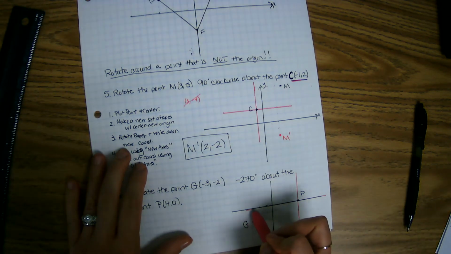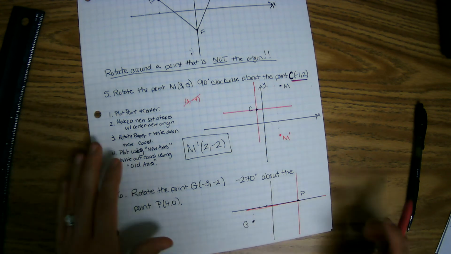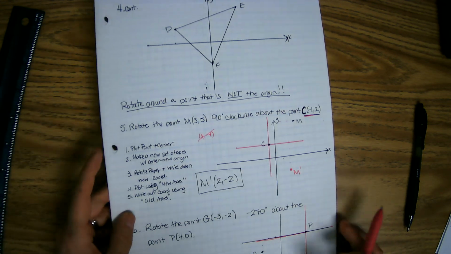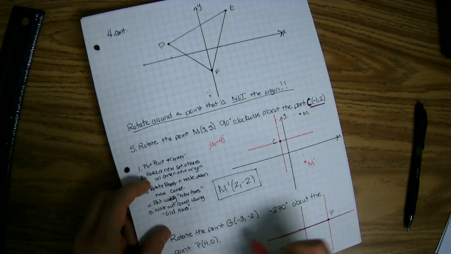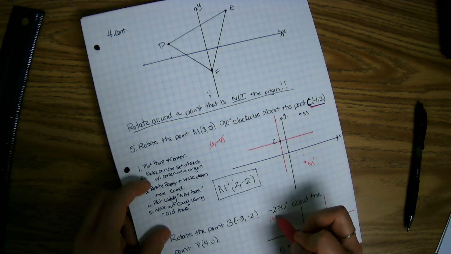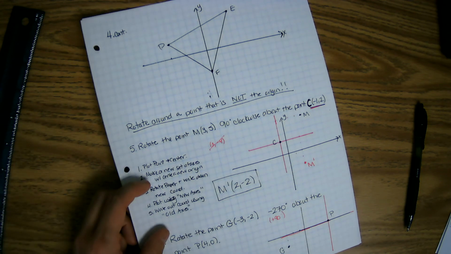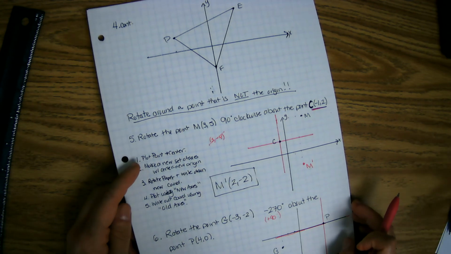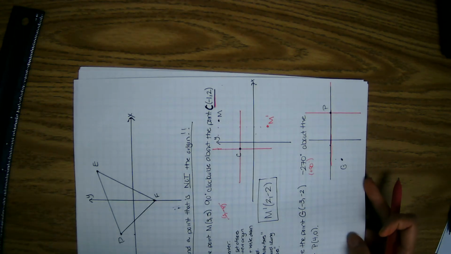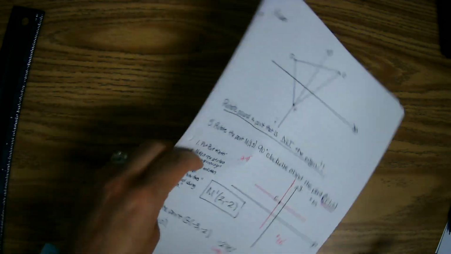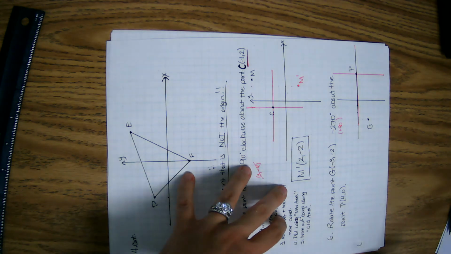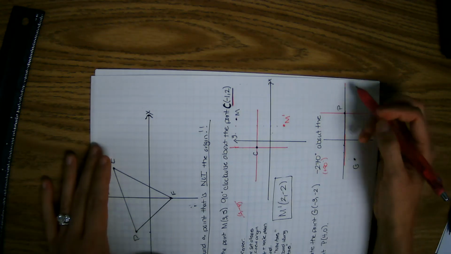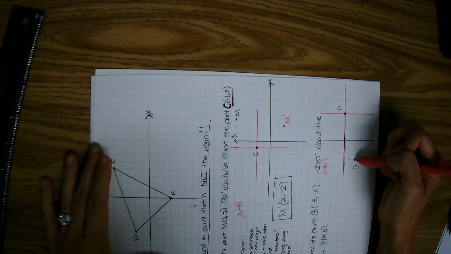Then I'm going to rotate this -270 degrees, which is the same thing as rotating it 90 degrees. Positive 90 degrees would mean going counterclockwise 90. -270 would be 3 turns clockwise. Either way.